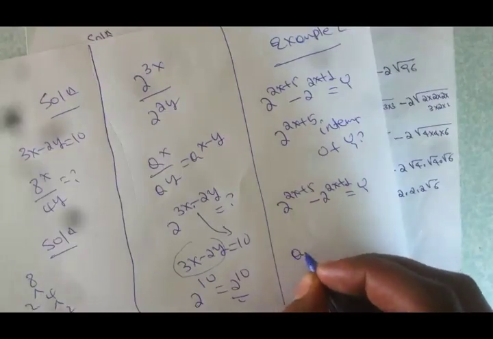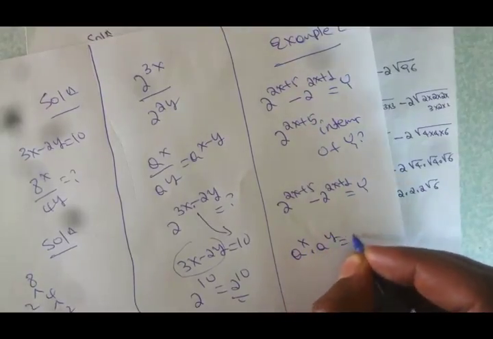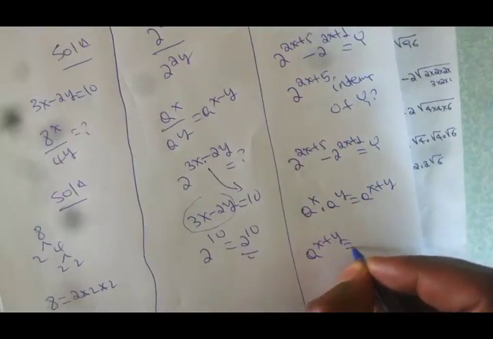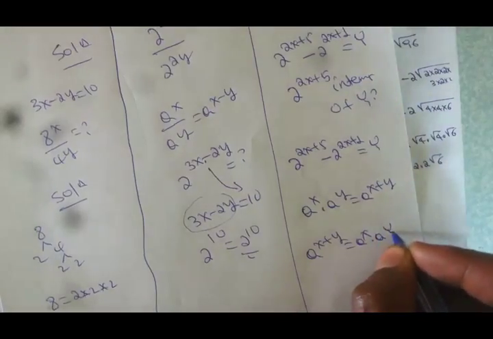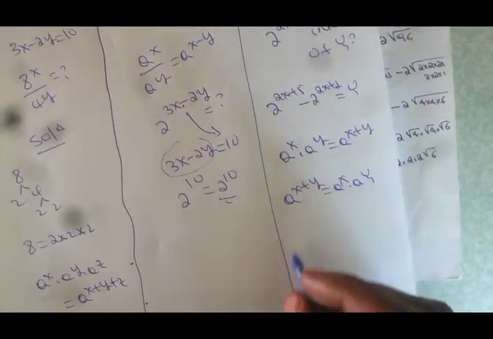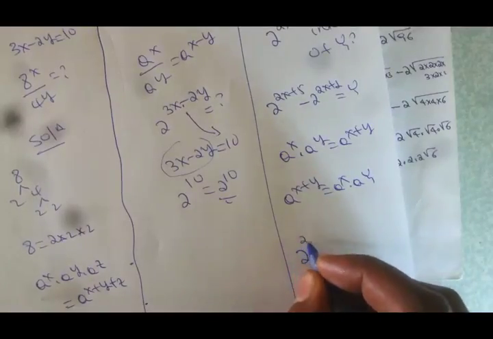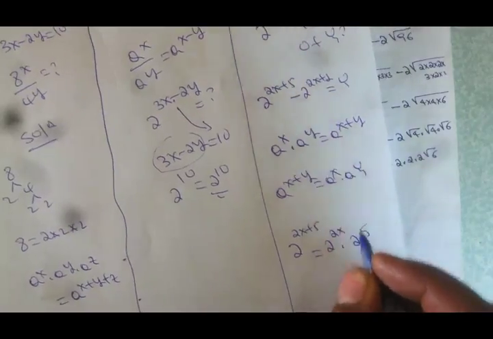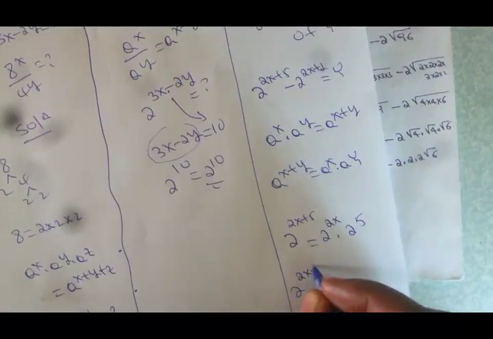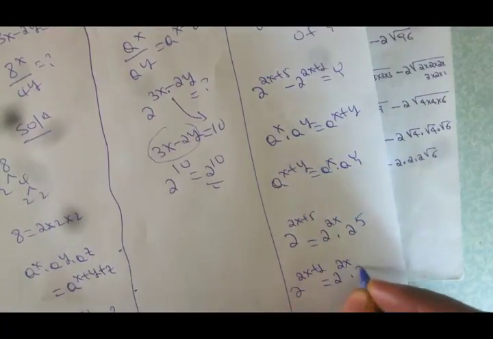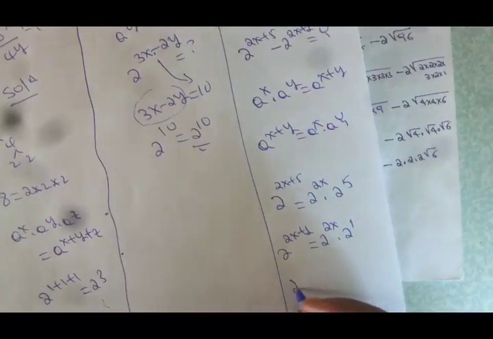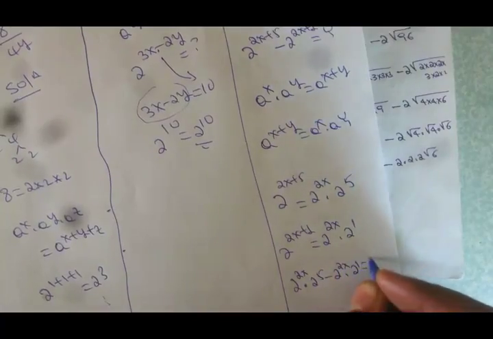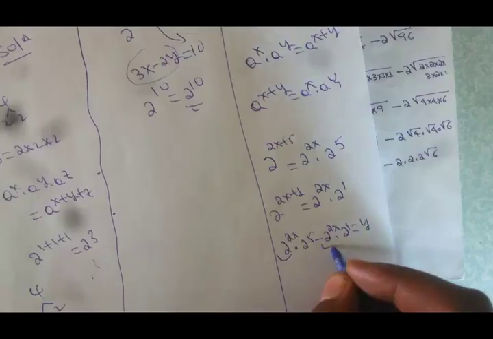We know that a raised to x times a raised to y is equal to a raised to x plus y. Also, the reverse is true: a raised to x plus y is equal to a raised to x times a raised to y. Therefore, 2 raised to 2x plus 5 can be written as 2 raised to 2x times 2 raised to 5. And 2 raised to 2x plus 1 can also be written as 2 raised to 2x times 2 raised to 1. Therefore, 2 raised to 2x times 2 raised to 5 minus 2 raised to 2x times 2 raised to 1 is given, and we have a common factor 2 raised to 2x.